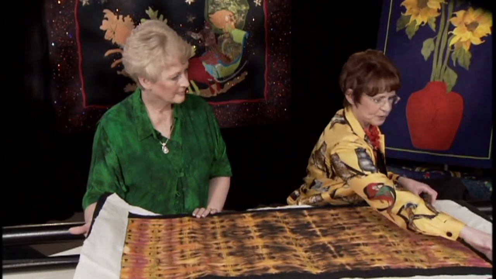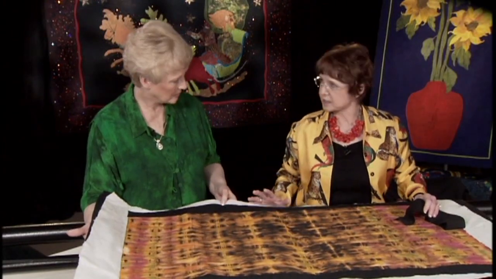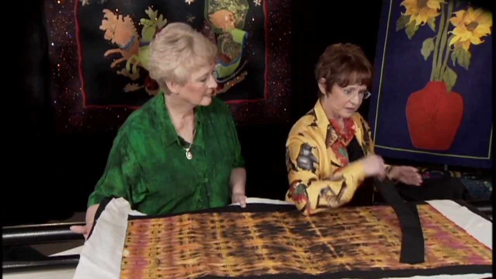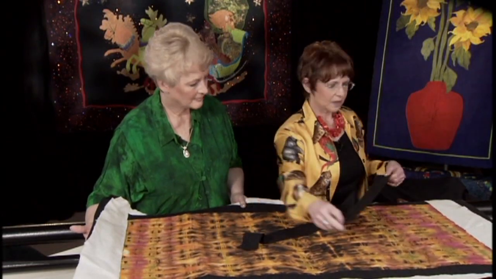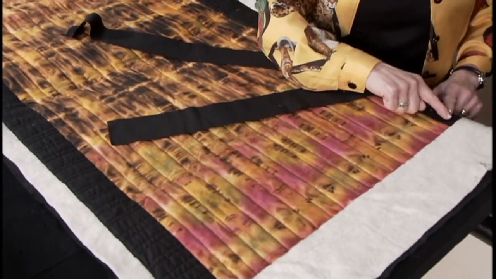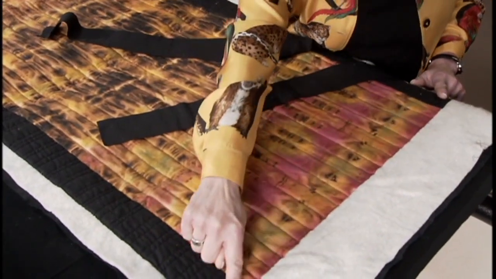Then you're going to take your borders, and I already put these 2 borders on, just to illustrate. And they're quilted. Now I'm going to show you how to put the other borders on. What you do is you have your quilting here, then you go to your machine and you put a basting line right across here.